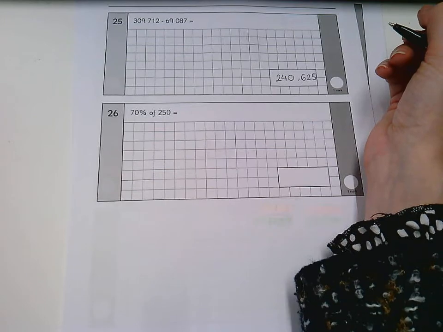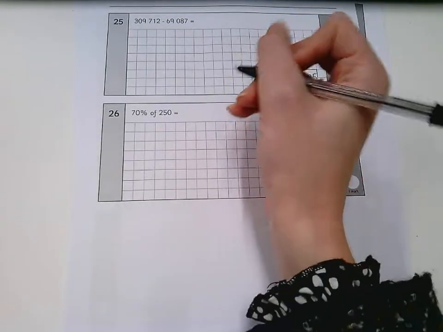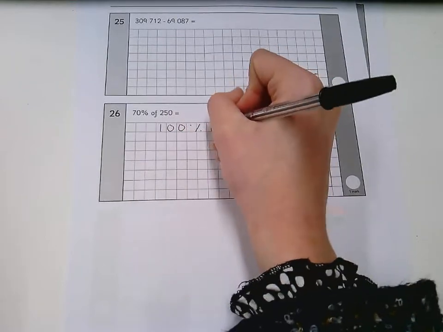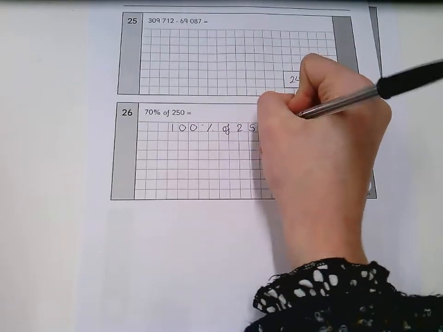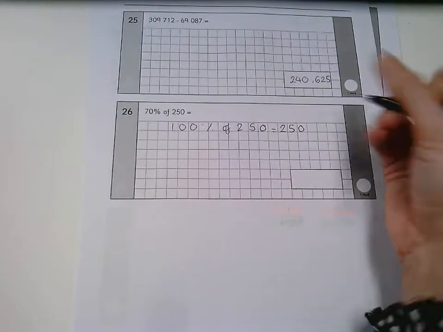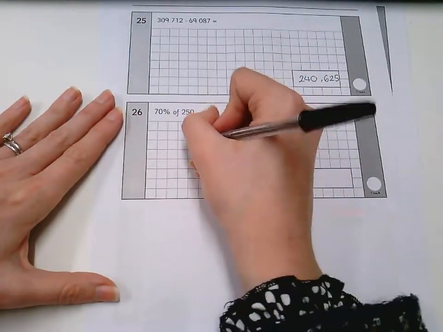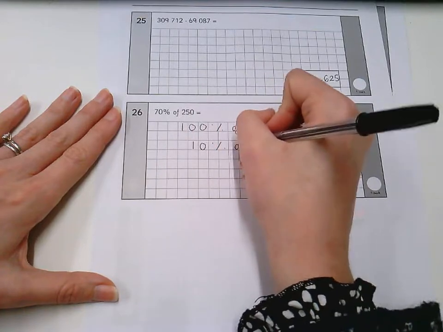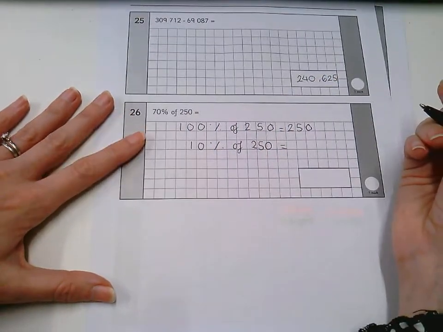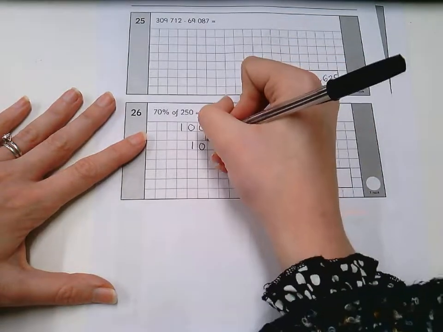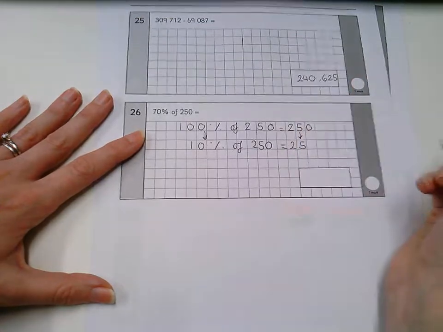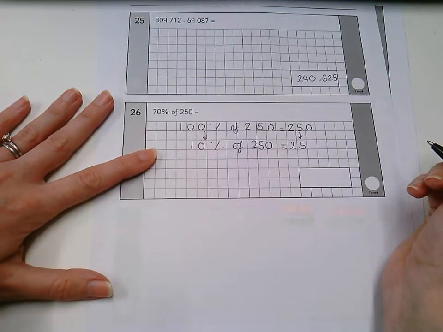Okay, for this one then, this one is a little bit tricky. I'll show you how to do it, but don't worry if you don't understand it. So percentage means out of 100. So 100% of 250 would be 250, because that means you've got the whole thing. 10% of 250 would be what? Well, you've divided 100 by 10, so you're going to divide this by 10, so it would be 25. So 10% of 250 is 25.